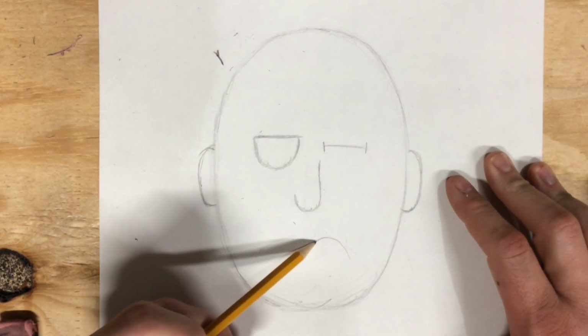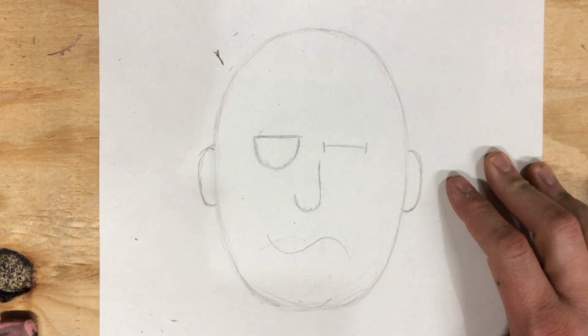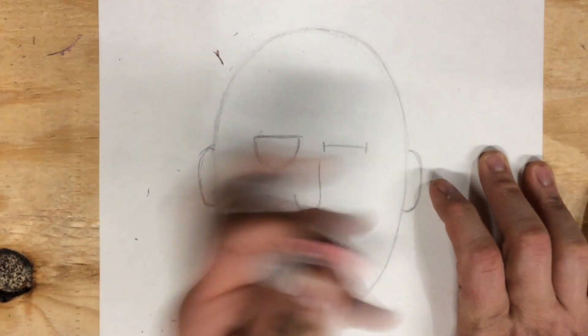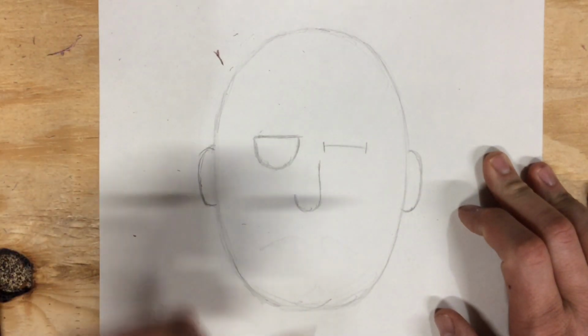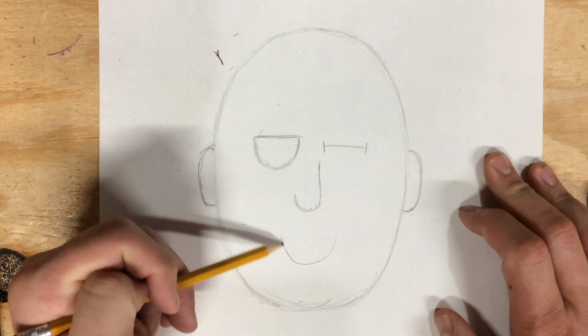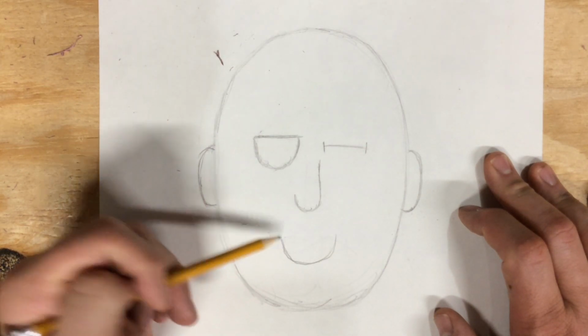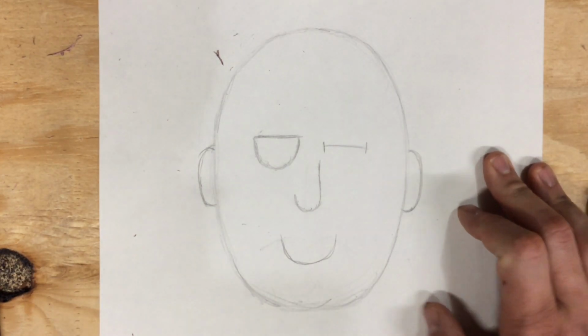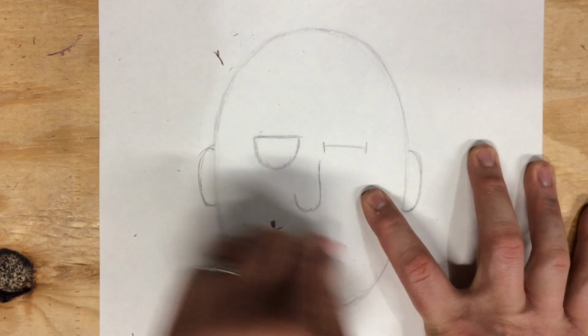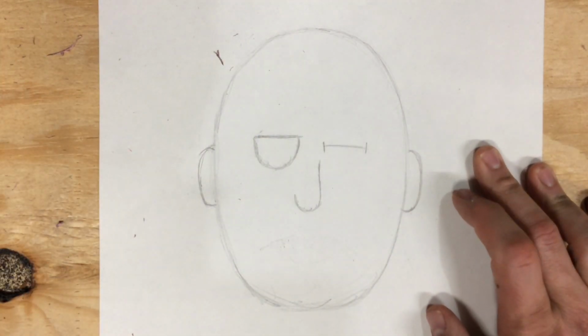Sometimes I use an S. Gives me that uneasy feeling again, like, oh, I don't feel so great. I'm kind of S for sick. Of course, we can use a U, and that's just happy, a smile. I could turn the U upside down, and then it's a frown. So there are a lot of choices.